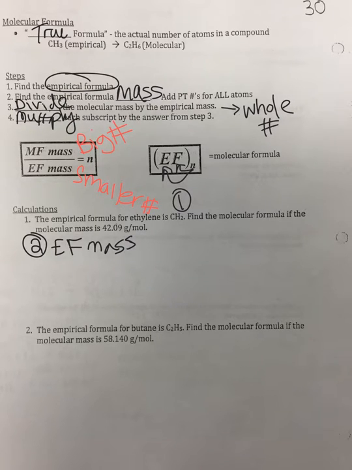Okay, so we have CH2, so I'm going to refer to my little periodic table and I'm going to say carbon is 12.01, plus hydrogen, which is 1.01 times 2.